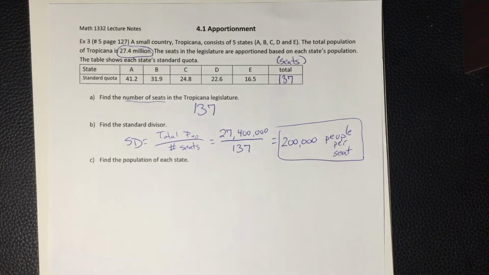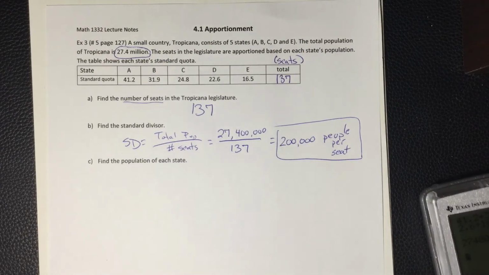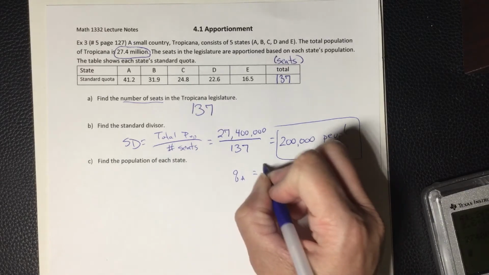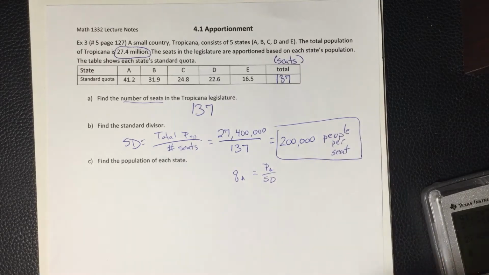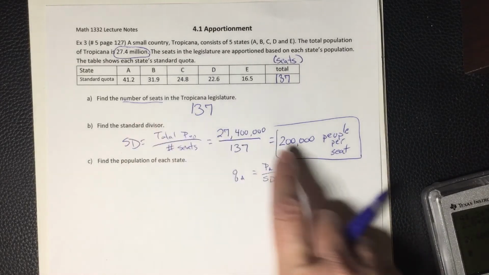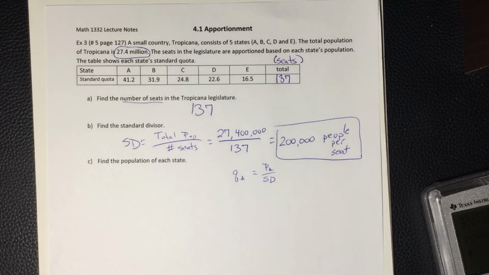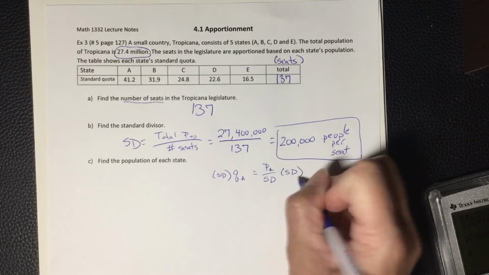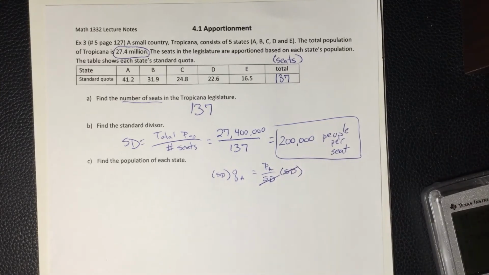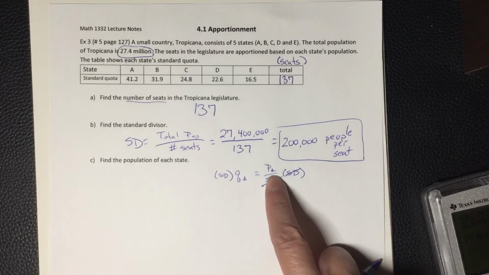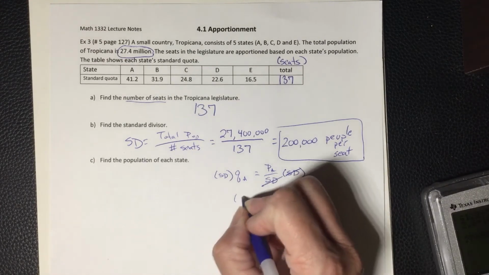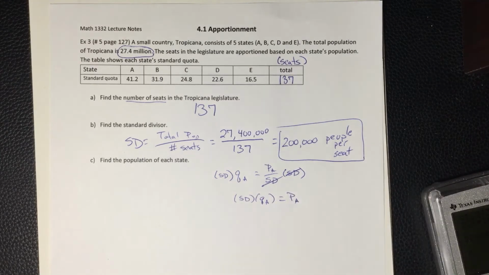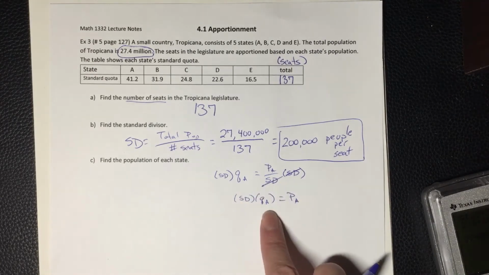All right, now the next part's a little tricky. It asks us to find the population of each state. So if I take our formula for quota, let me just do quota of A. I don't want the quota, I already have that. What I want is this number right here. So if I were to take this equation and multiply both sides by the standard divisor, notice it would cancel over here, and then that solved for population. So I would get the standard divisor times the quota of A would equal the population of A.